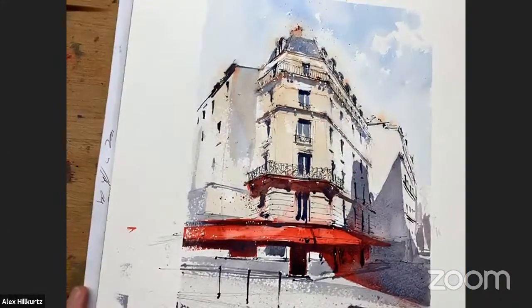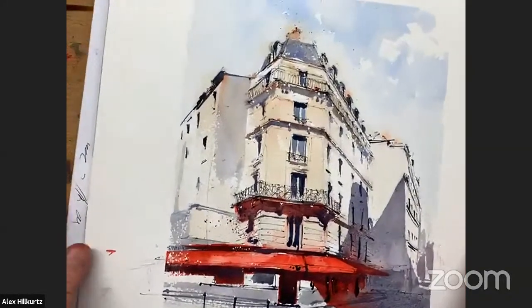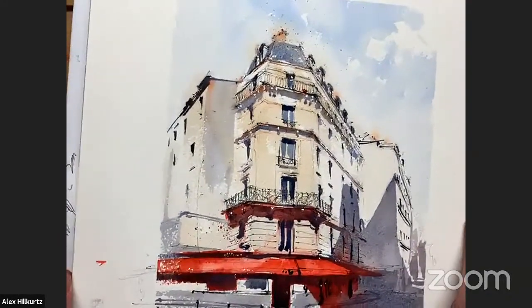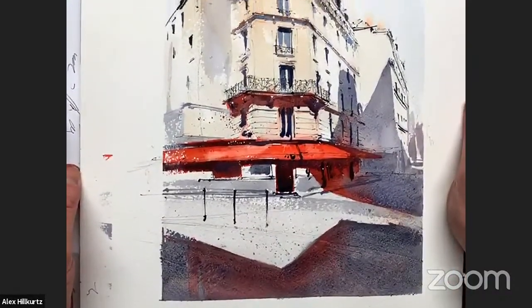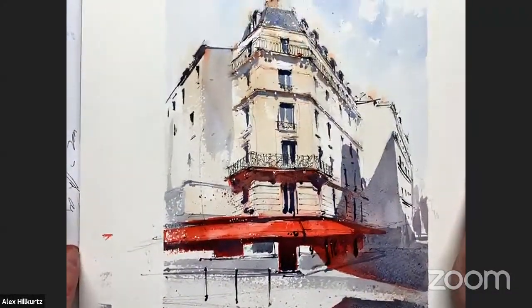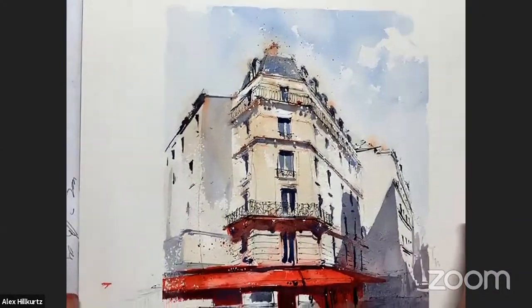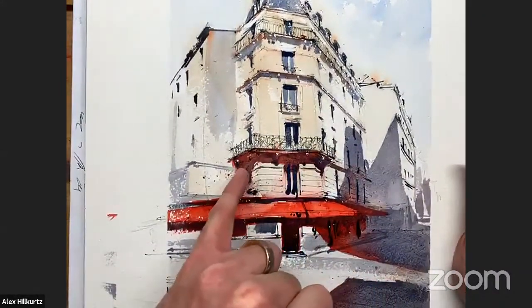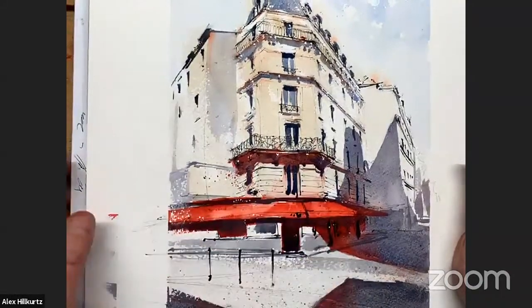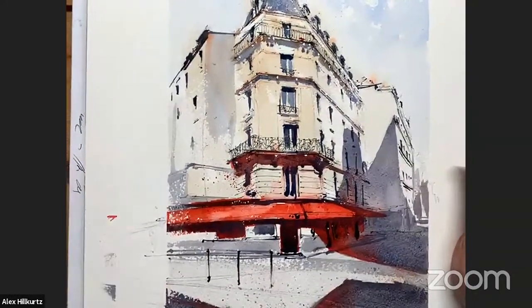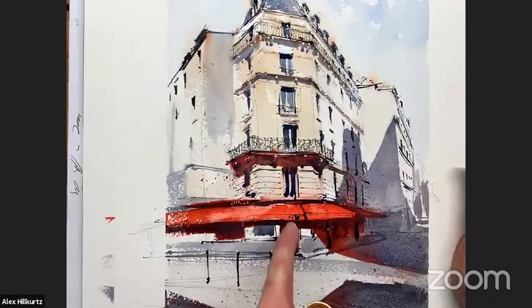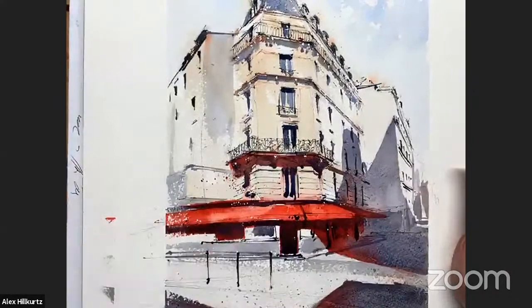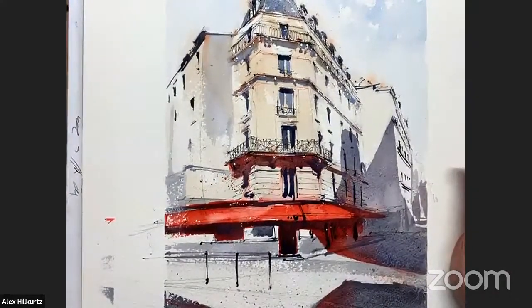All right, there we go. Wow. I can't quite fit the whole thing in the frame at the same time, but I can do a little pan and tilt. So you can see what started as that red, I went over it with that darker shadow color. And the idea is that the light is hitting this awning and bouncing up into that shadow. And so that shadow just has a lot of warmth to it.